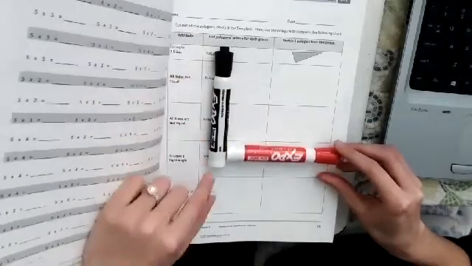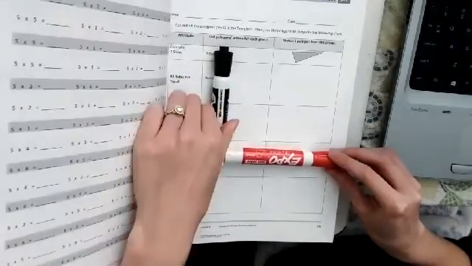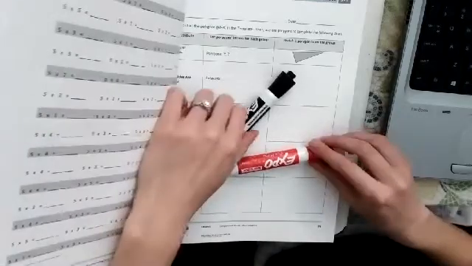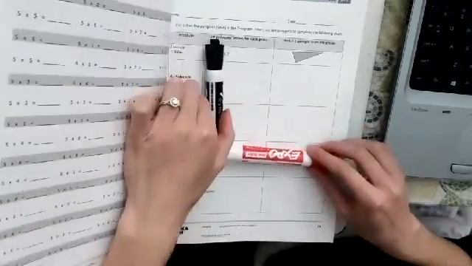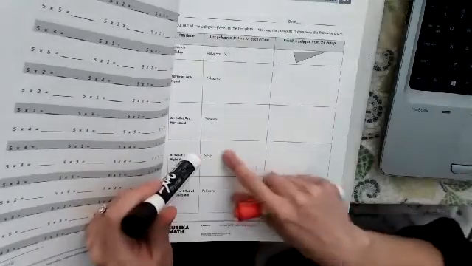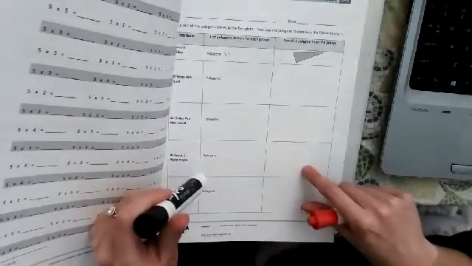A right angle, if you remember from last week, is when the angle makes a perfect L. It goes perfectly like that in the corner. Is this a right angle? No. Is this a right angle? No. Is this a right angle? Yes, a perfect L. That's a right angle. At least one of them. You're going to list those ones here and draw one of them here.